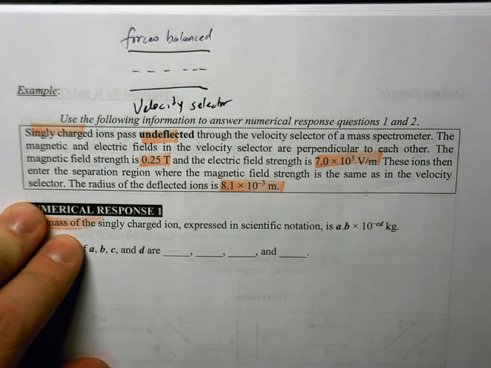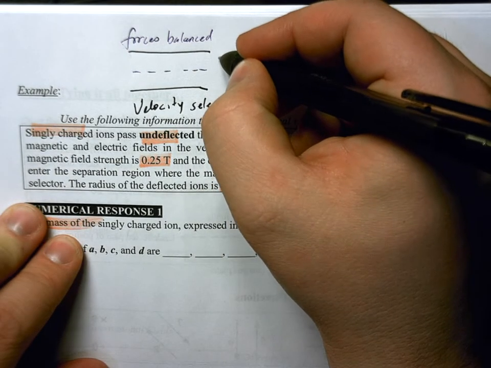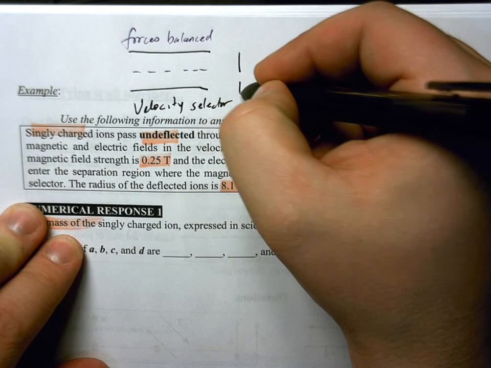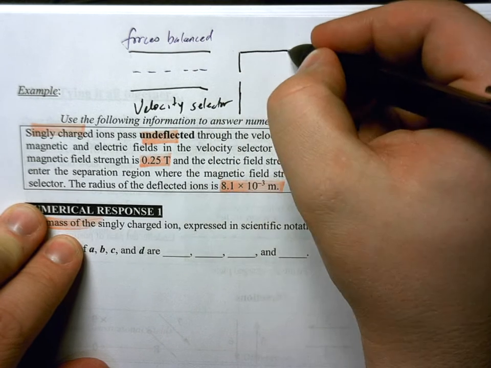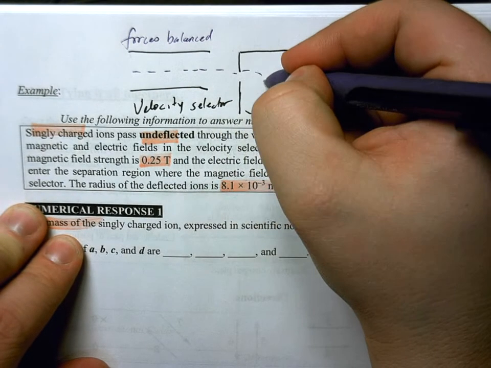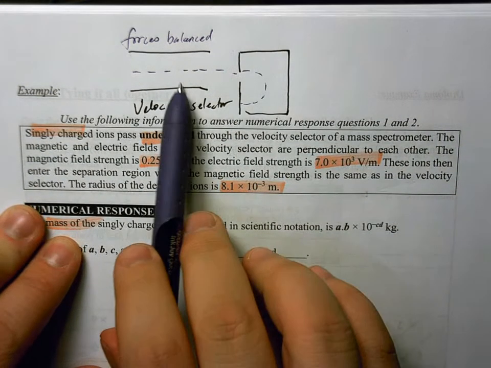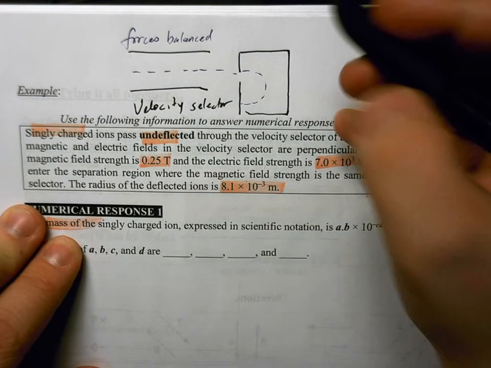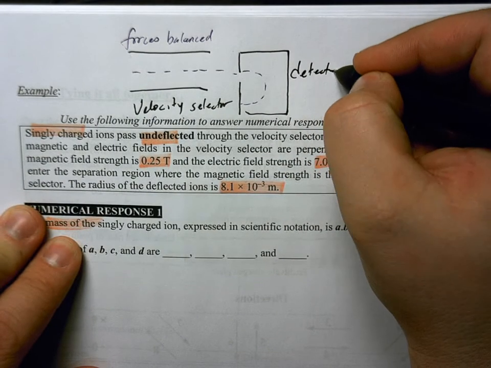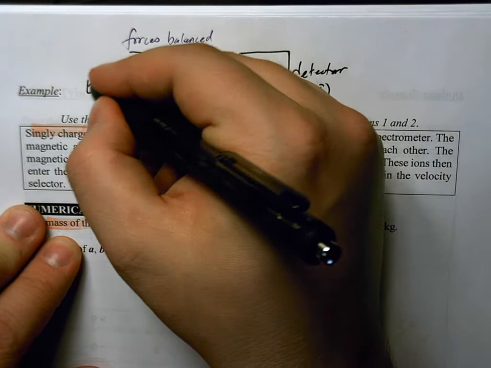Once it gets out of the velocity selector, it's going to end up in a detector. Again, pardon my very crude drawings here. They're not that great. But eventually it's going to end up in a detector, and it's going to undergo circular motion. So in my velocity selector, we have electric and magnetic fields. In the detector, we're just going to have magnetic fields only.